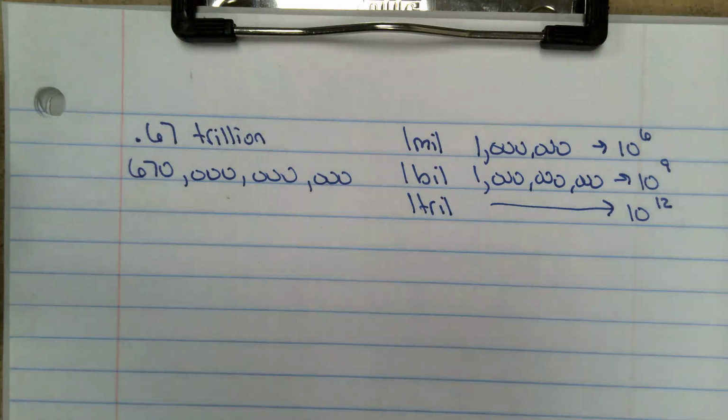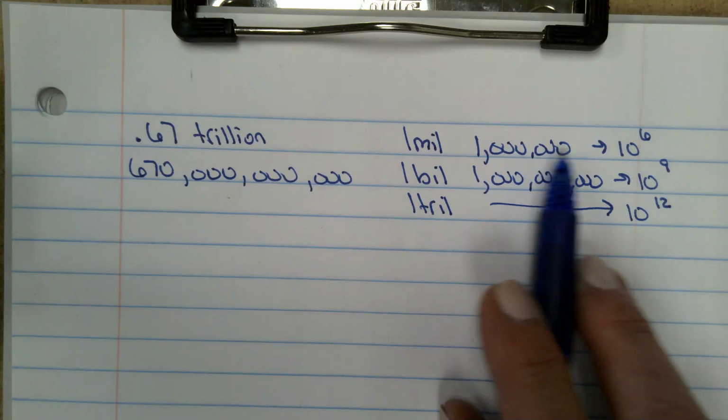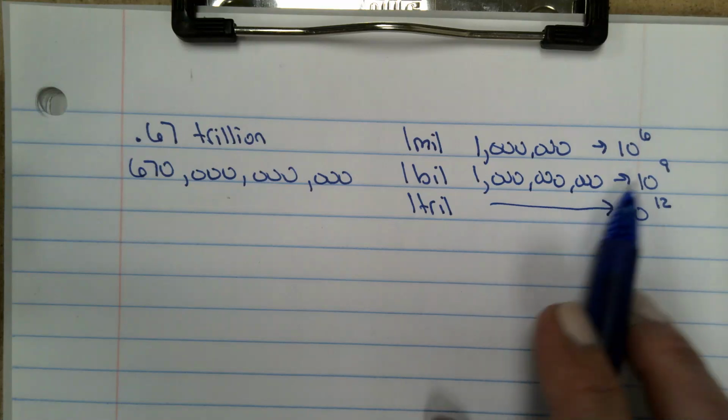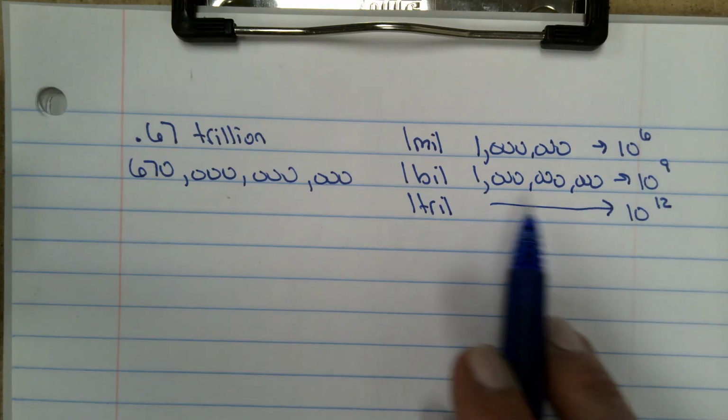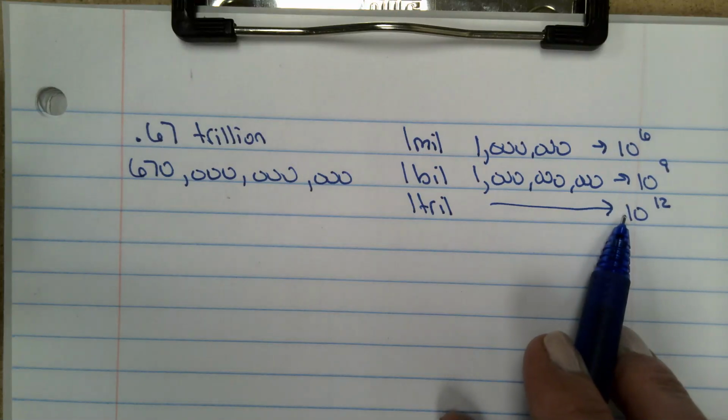So we were on problem number about 8 yesterday, and we were discussing how do you write 0.67 trillion in different forms. And so a million is this number here, so that is 10 to the 6. A billion is a 1 followed by 9 zeros, so that's 10 to the 9th. Therefore, a trillion is a 1 followed by 12 zeros. So that's 10 to the 12th.